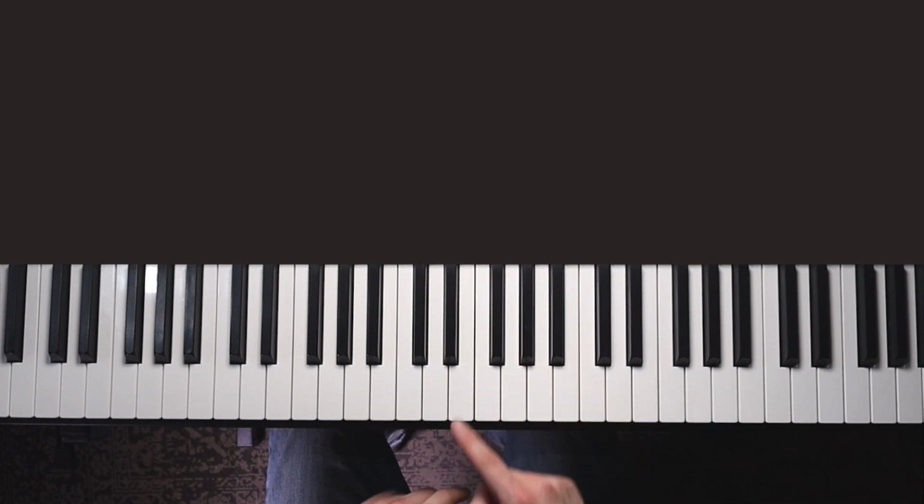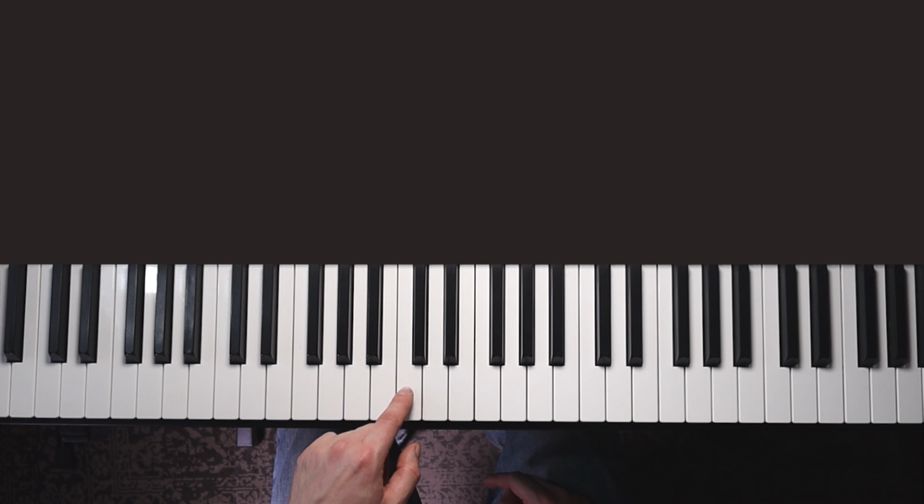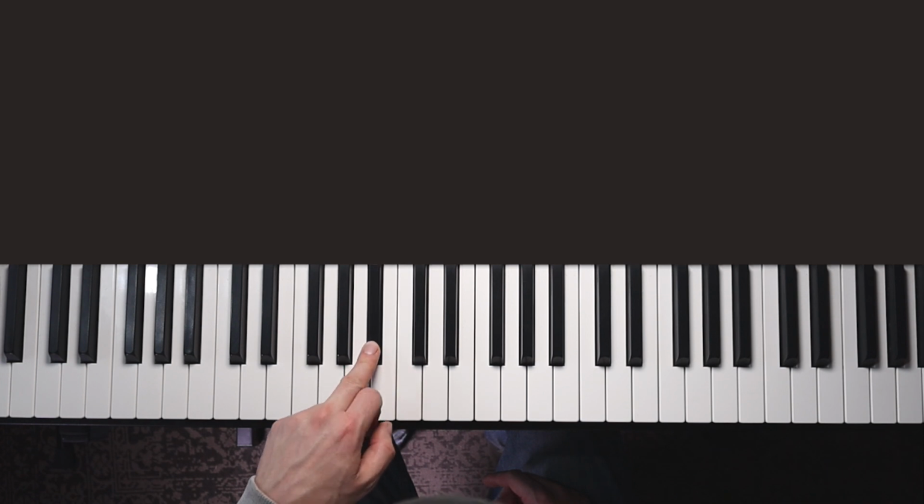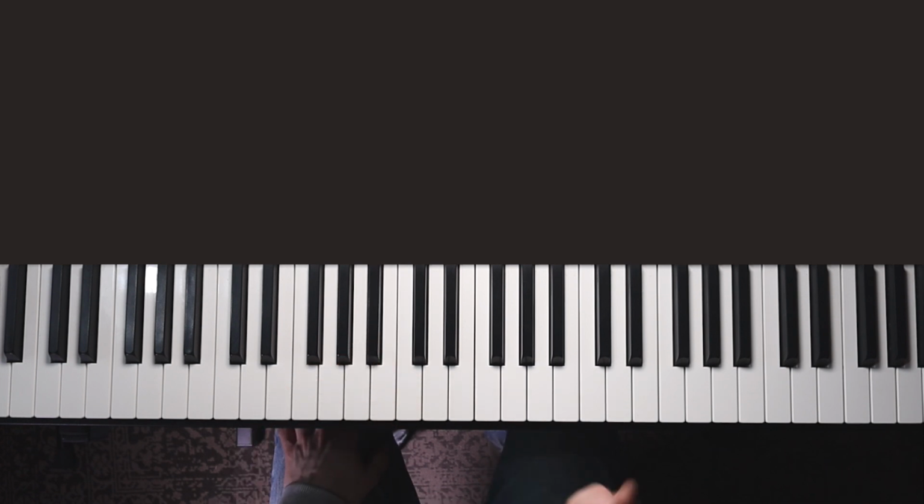Should have F sharp. C, and a major second below. Should have B flat, and then G, and a major third above.